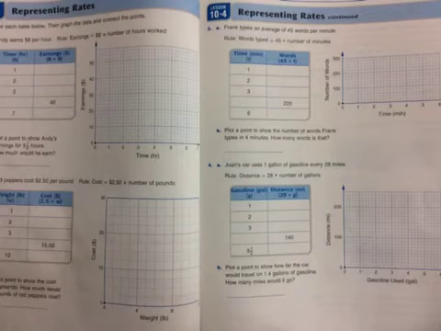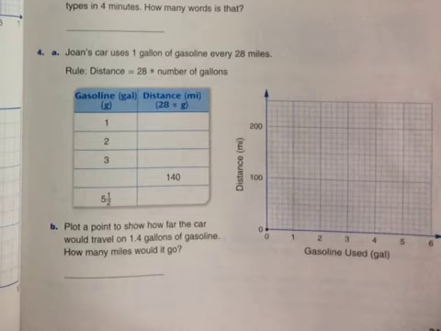You must continue to practice with the next two pages, pages 348 and 349. Again, solve the graph that you have, figure out what the rule is, and then simply graph it. Let's do number 4 together. You must do 1, 2, and 3. We will check those in class. Let's do 4 together. Question 4.